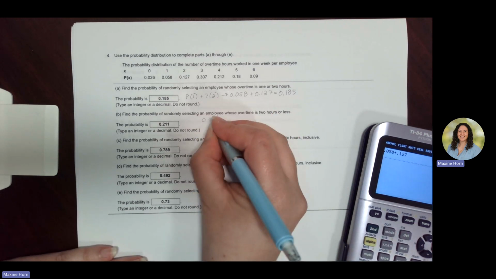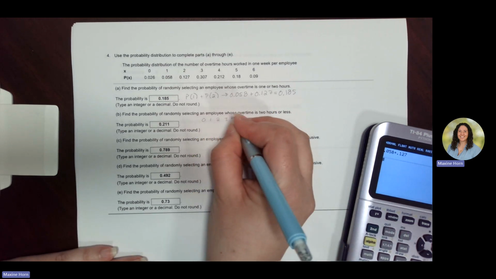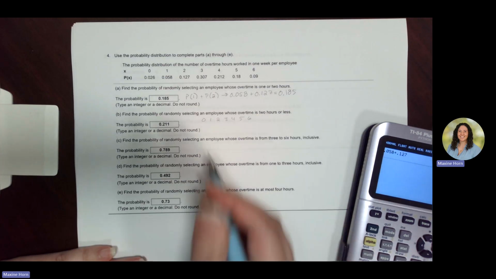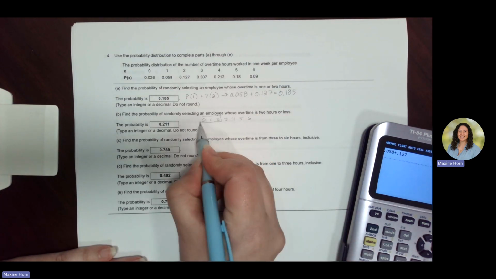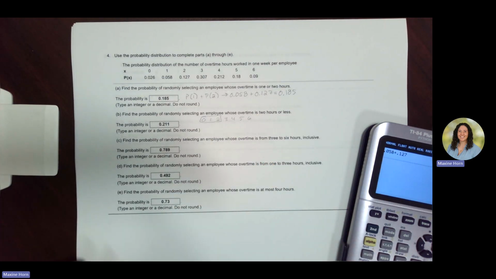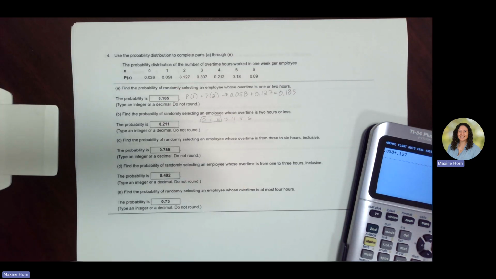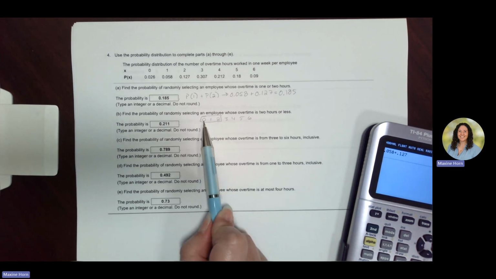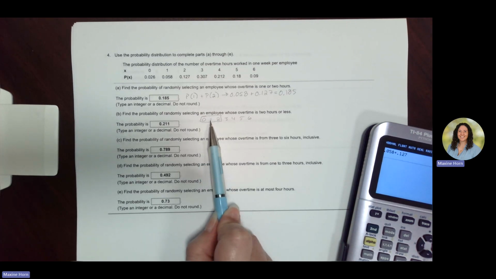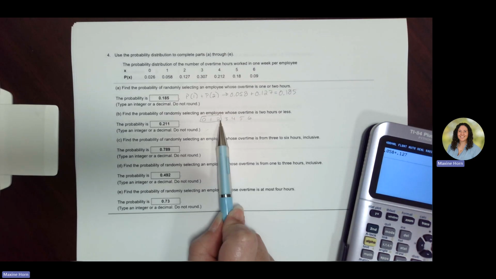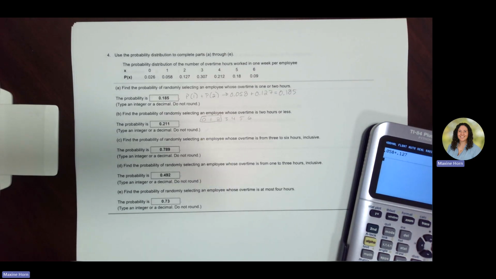So we have 0, 1, 2, 3, 4, 5, and 6. 2 hours or less would be these, would be either 0 or 1 or 2. Now there's two different ways that we can do this. We can either kind of use the same process we used in part A, where we say, okay, I'm going to add the probability of 0 plus the probability of 1 plus the probability of 2, and I'm going to get the probability of 0, 1, or 2.